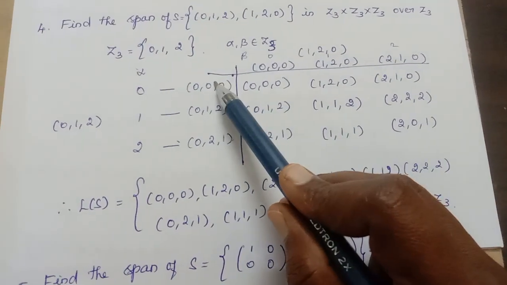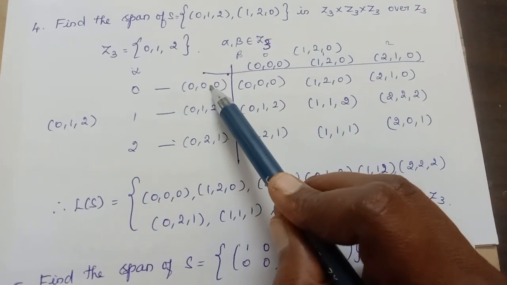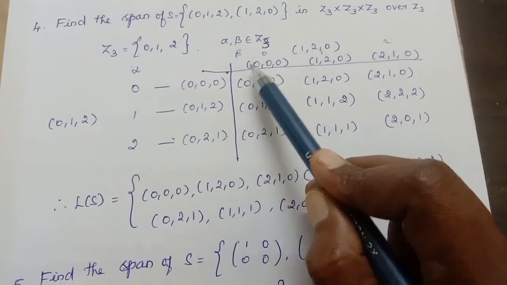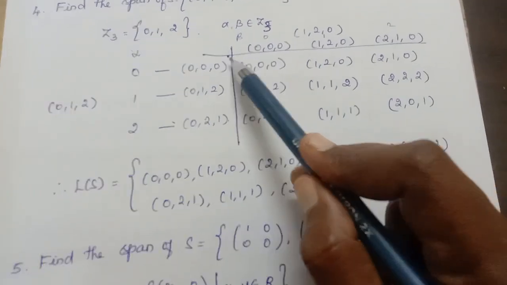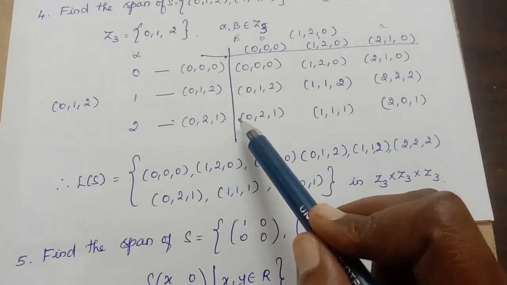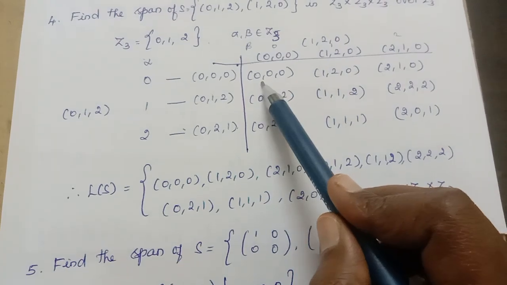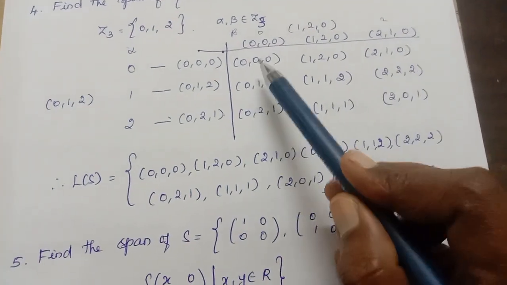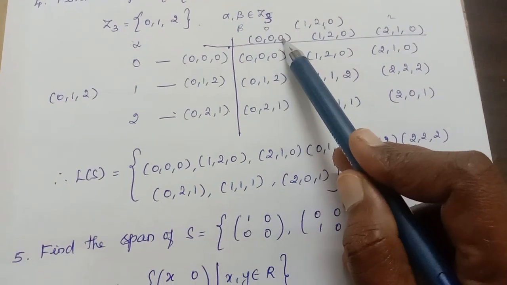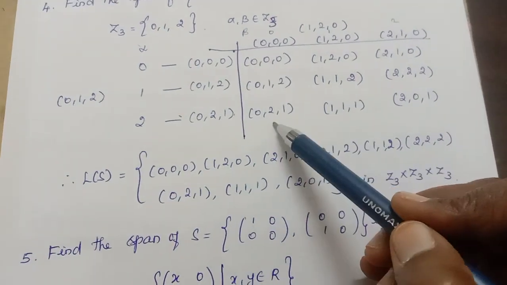Now for linear combination, what you have to do? Alpha into first vector plus beta into second vector. That is, you have to add these two vectors. Let me add here itself. So it will be easy for me if I put it in the form of table. Okay, so you add 0, 0, 0. So this entire row will become 1, 2, 0, 2, 1, 0. And similarly here also, since this is 0, 0, 0, no. So this column will come as it is.